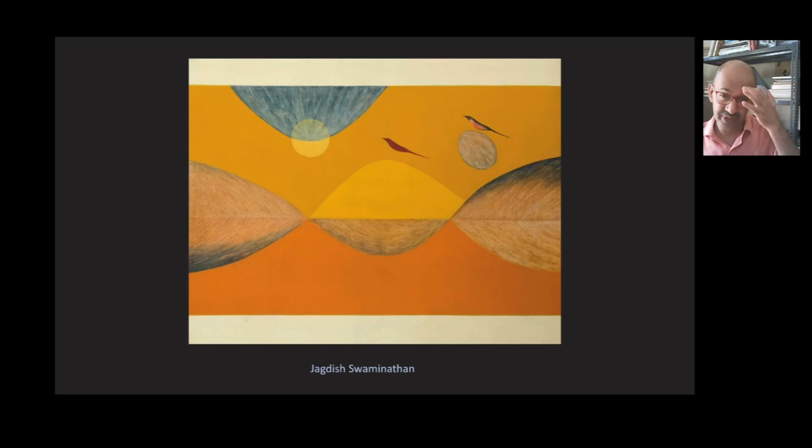Instead of going for a very typical schematic representation, Swaminathan explored the possibilities of abstraction as a part of his painting, although his paintings are not abstract per se.